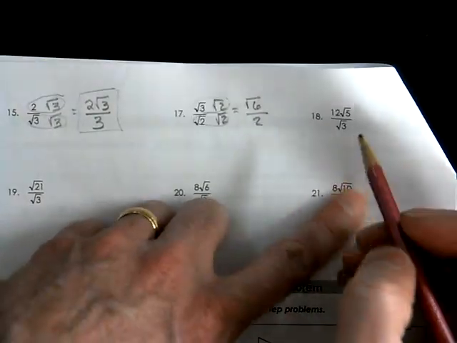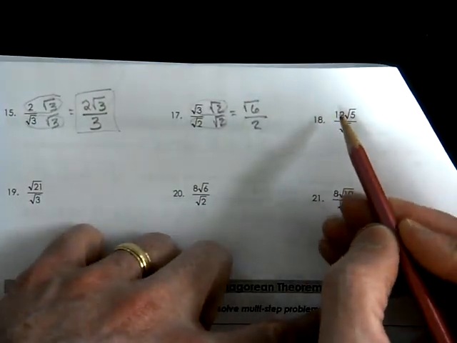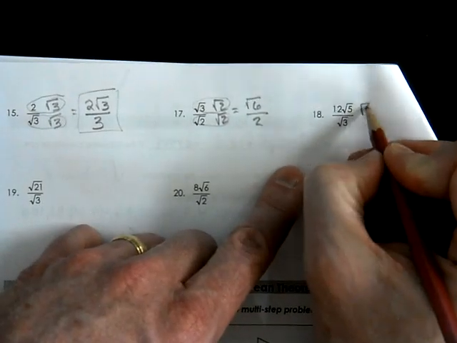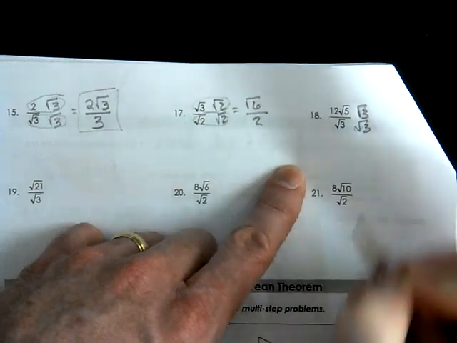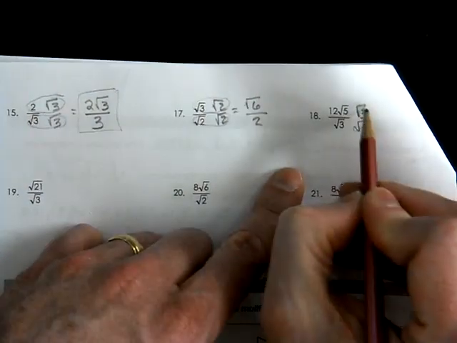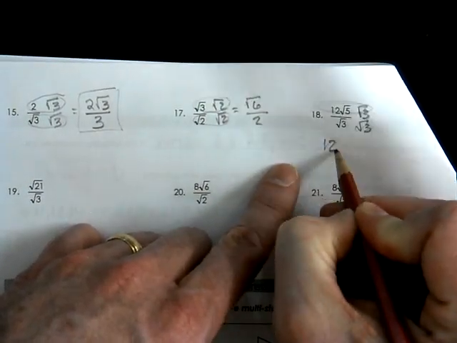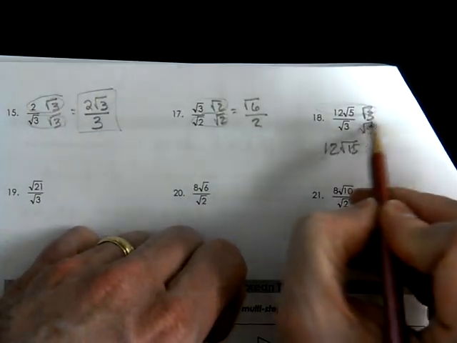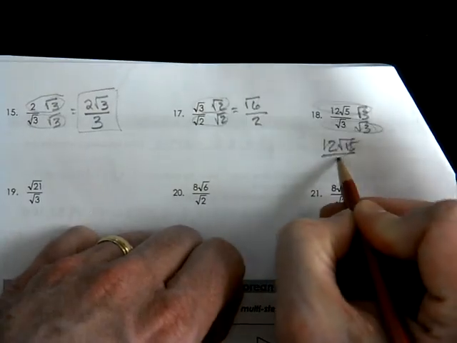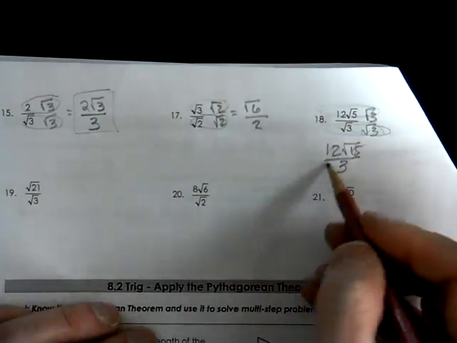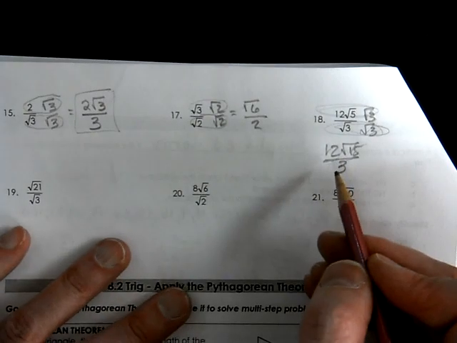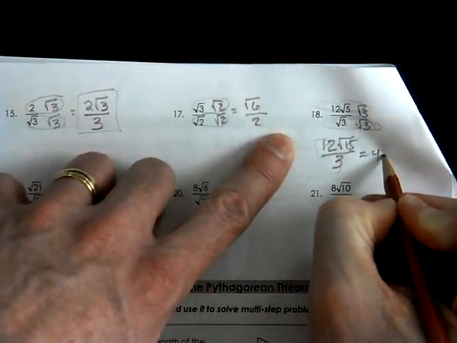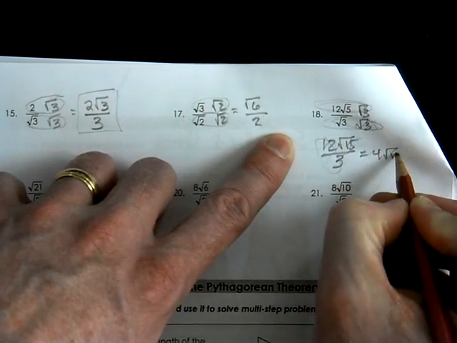Let's try this one. For the same reason, you cannot divide the 3 and the 12. But we can rationalize the denominator. When I multiply the top, I'm going to get 12 times the square root of 15. And when I multiply the bottom, I'm going to get 3. Now I have two numbers that aren't radicals that go into each other. That becomes 4 root 15.